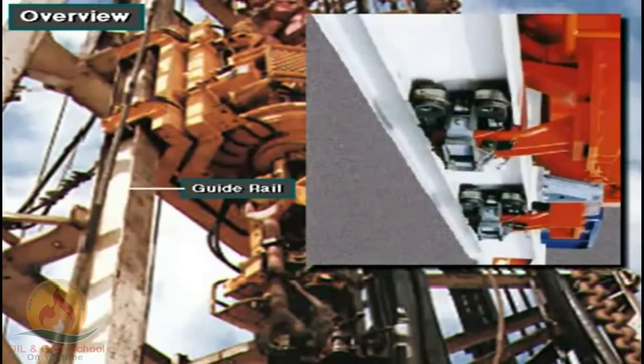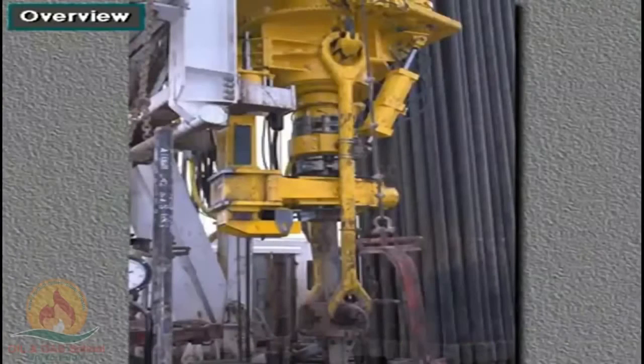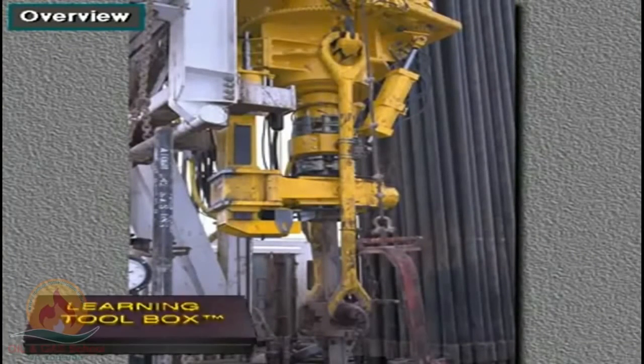Crew members attach the top drive to guide rails, or tracks, which keeps the whole unit from rotating. With a top drive, the rotary table does not rotate the drill string.